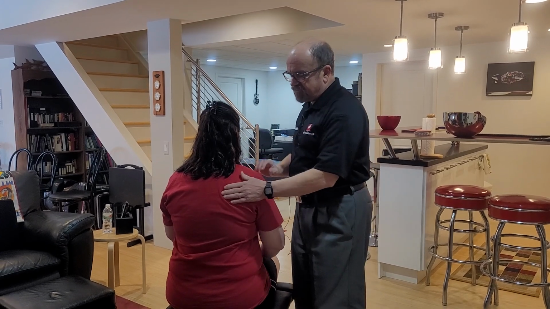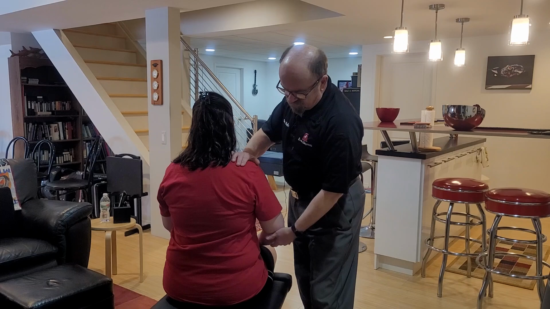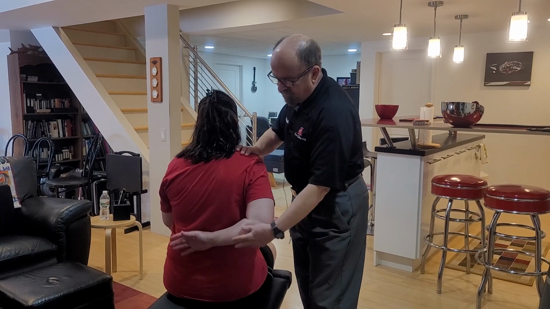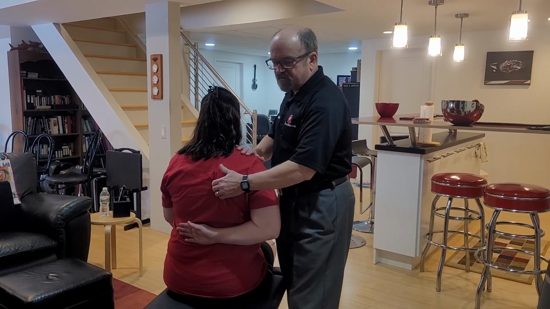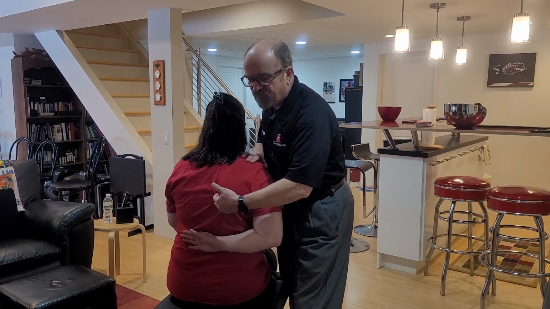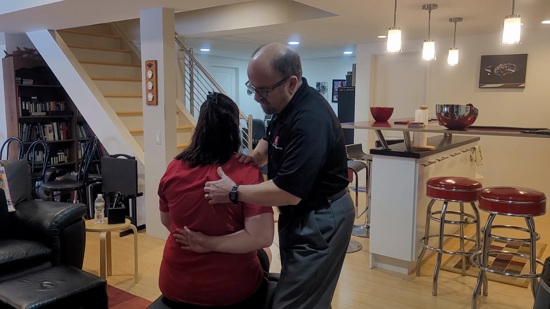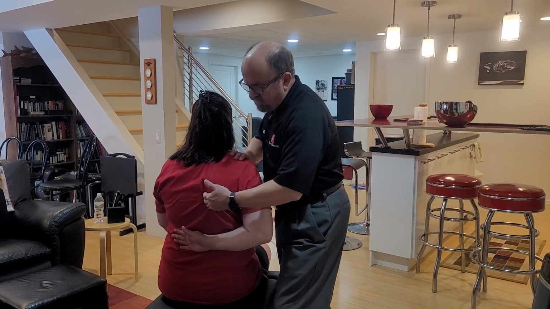The other thing is, what I like to do to check scapular excursion is to have the patient put their hand behind the back, which causes the scapula to flare out, and then I try to see, can I get my fingers underneath their scapula? So in Jennifer's case here, I can't get my fingers into there.